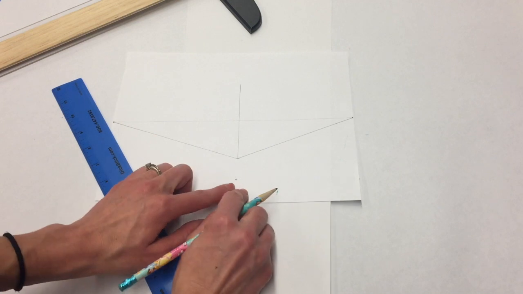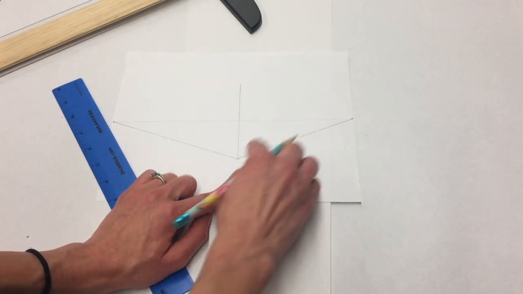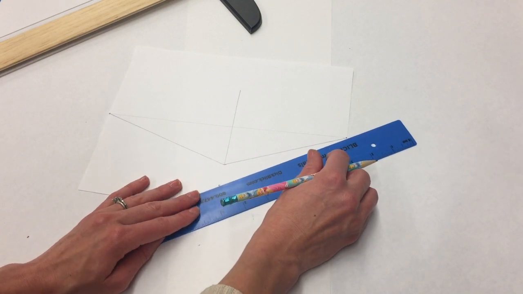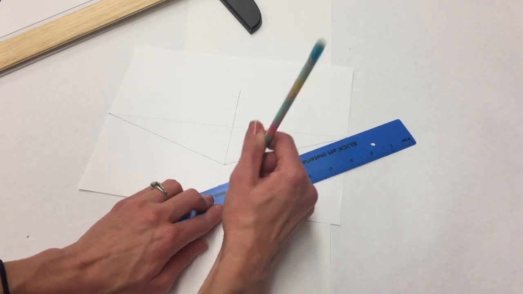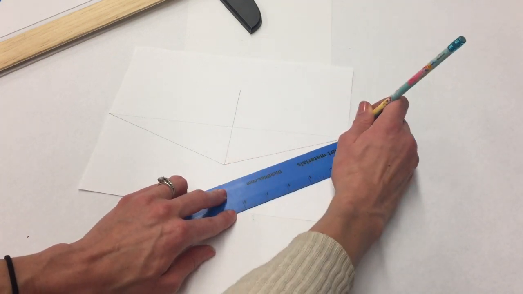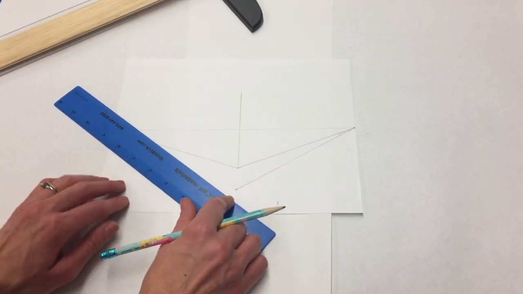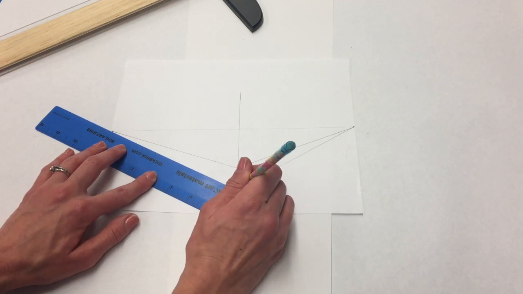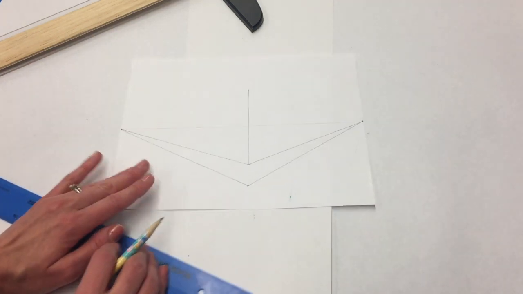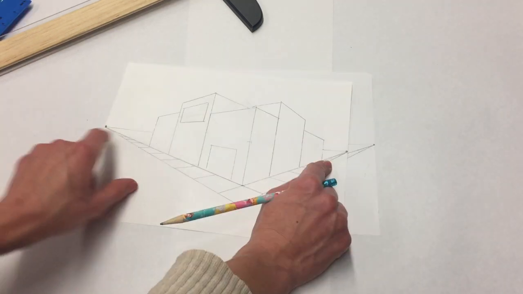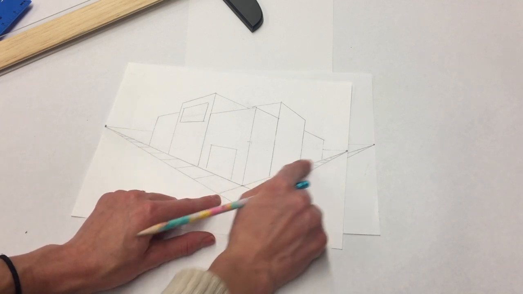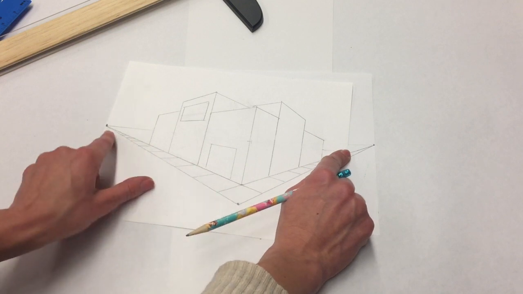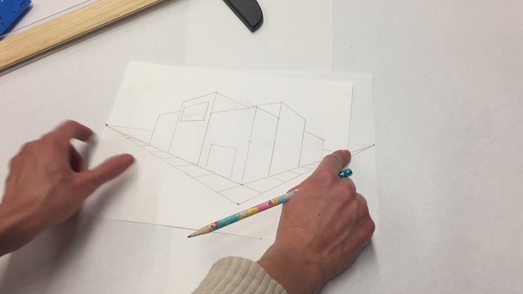And then I want to do the same thing that I did with these two lines here. So I'm going to make sure that my ruler touches the dot and the opposite vanishing point and draw a line, and do that on the other side as well. So now I have my sidewalk. So these lines are actually going to be angling towards the opposite vanishing point.